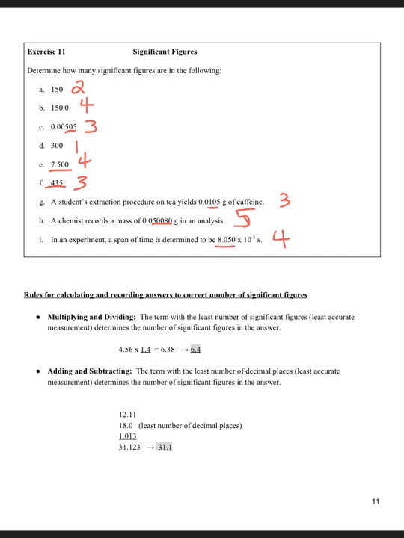Now, just to go up and highlight, if I've got that 300 on letter D that had 1, what if I added a decimal place there? Well, then I would start counting at the beginning of the number because there's a decimal place, and I would keep counting. So adding a decimal makes that number significant. Just keep that in mind when you see that come up.